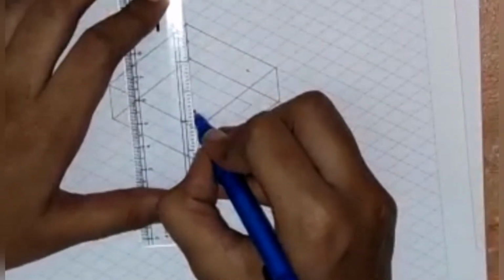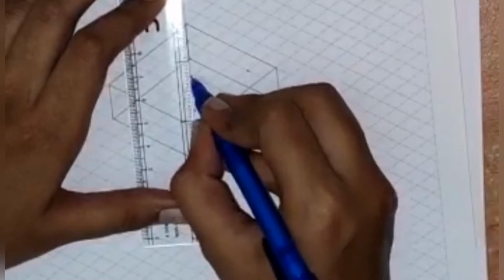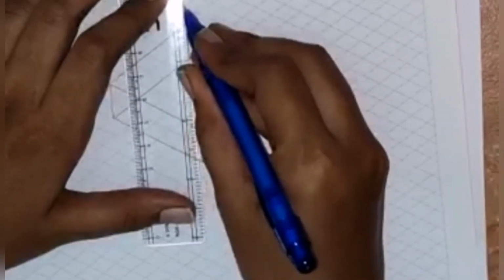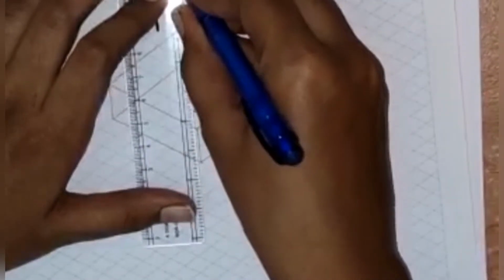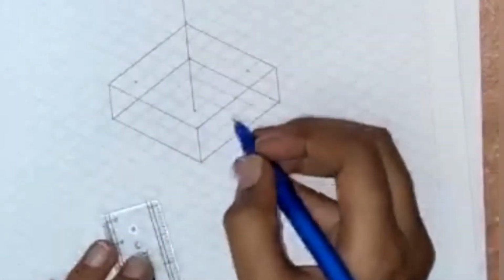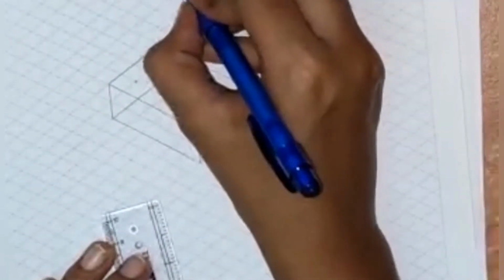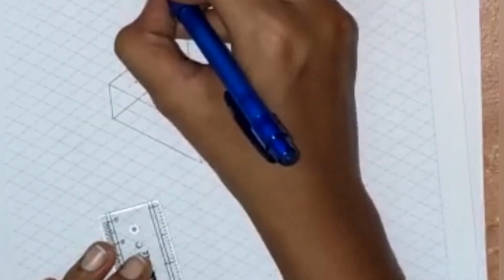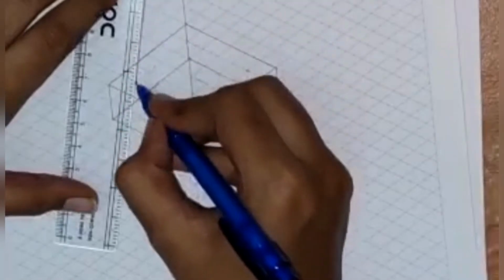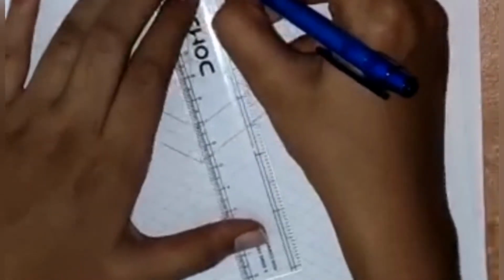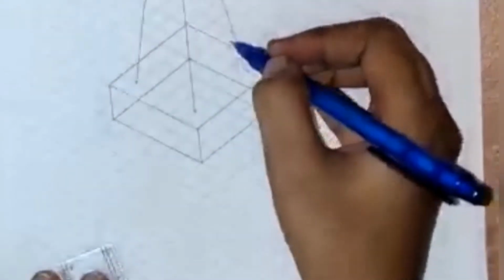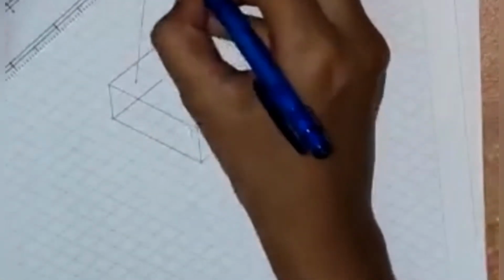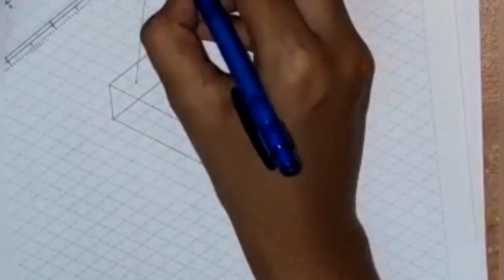And now from here 0, 1, 2, 3, 4, 5, 6, 7, 8. Upon this, let's mark 4 points. And now this has to be joined and this to this, forming a square frustum because this is a square pyramid.